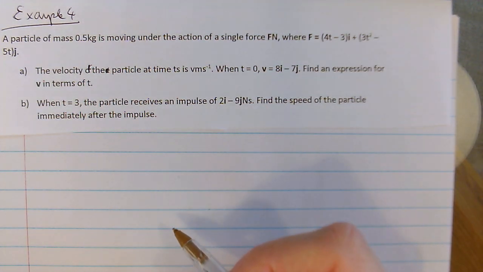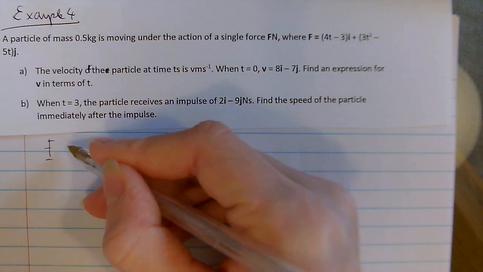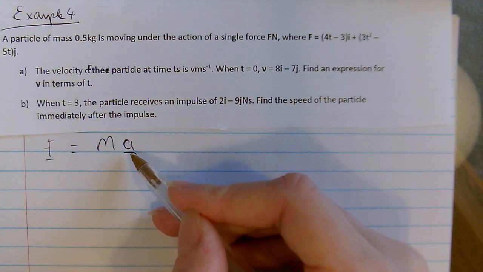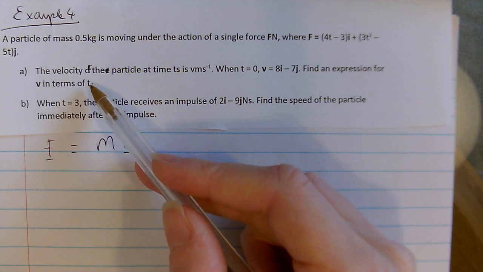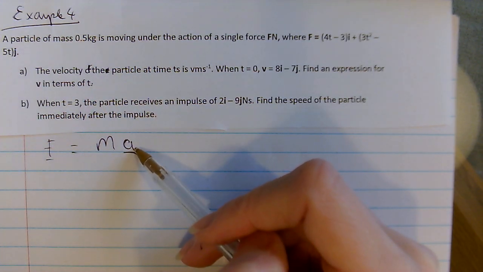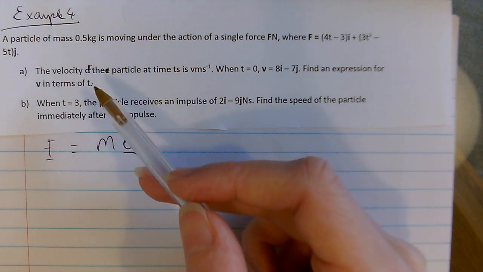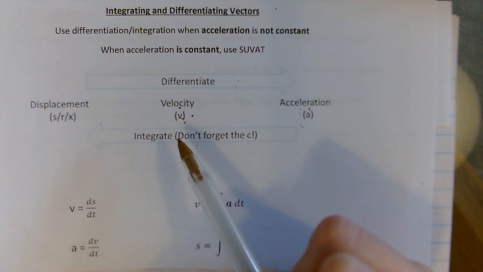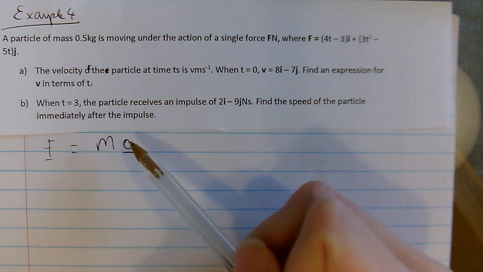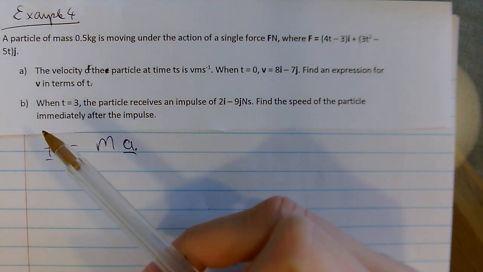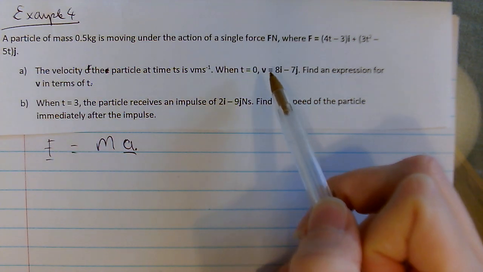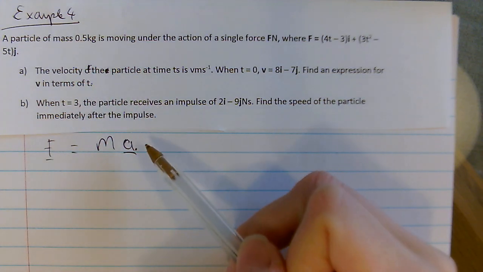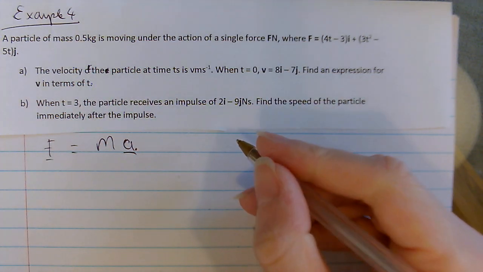So it's slightly harder to see what you've got to do here, but all you've got to remember is that F equals ma. So if I find a, I want to find an expression for velocity. Once I've got a, I can use the a to go back to find the velocity. Because remember, if I've got acceleration, to go back to velocity I have to integrate. So I find the acceleration from here and I integrate it to get velocity. Remember, this is not an expression for velocity. This is just velocity at time t. I want a general expression. So I find a, I integrate it to get v.